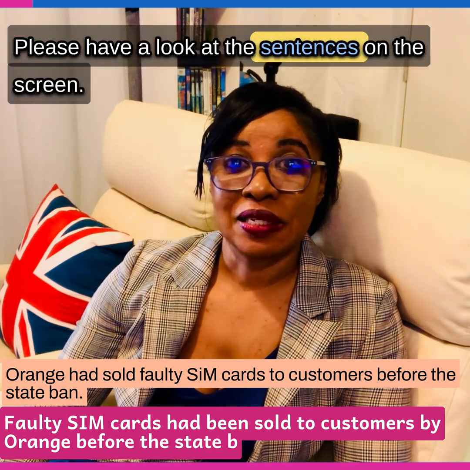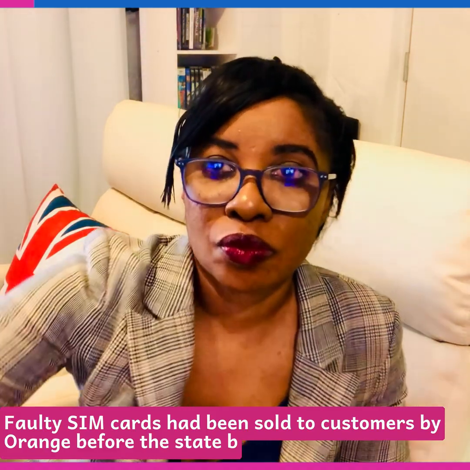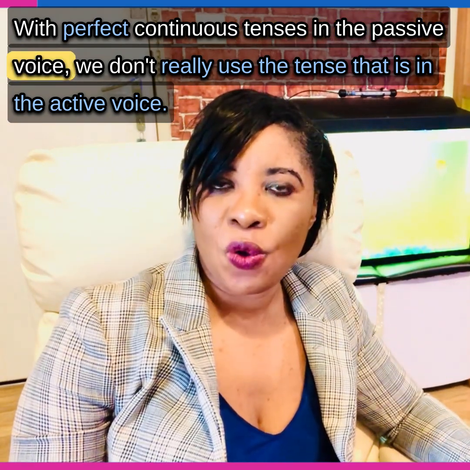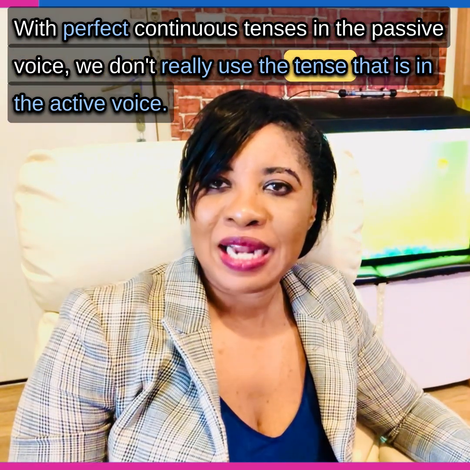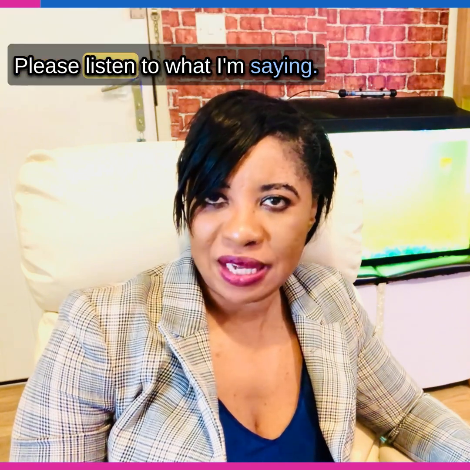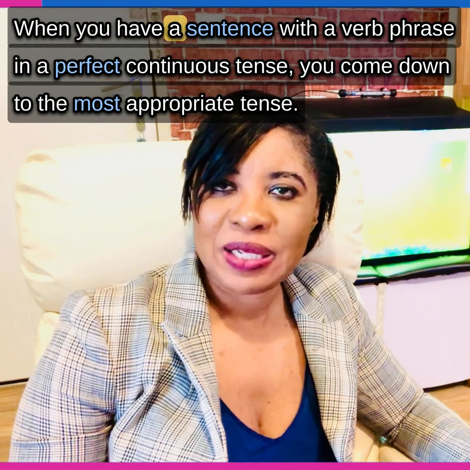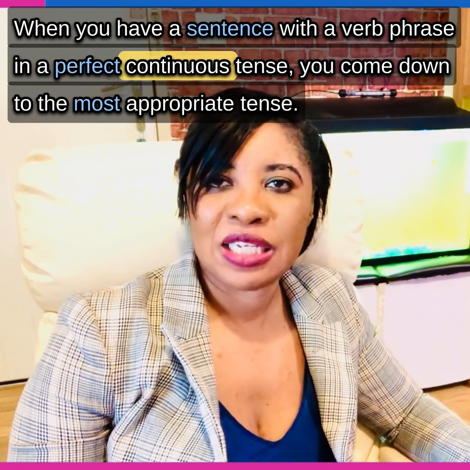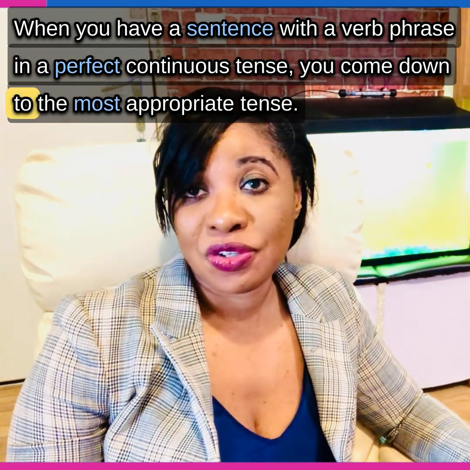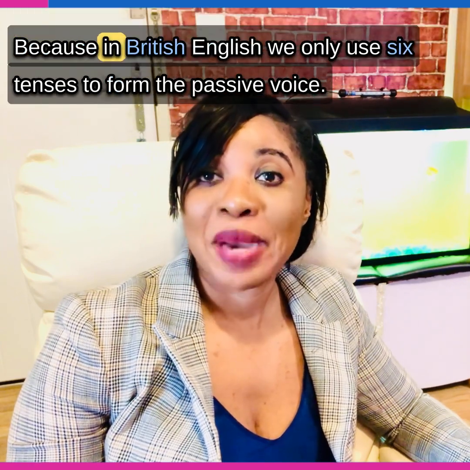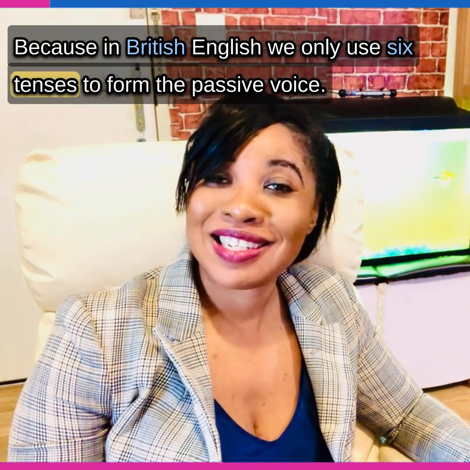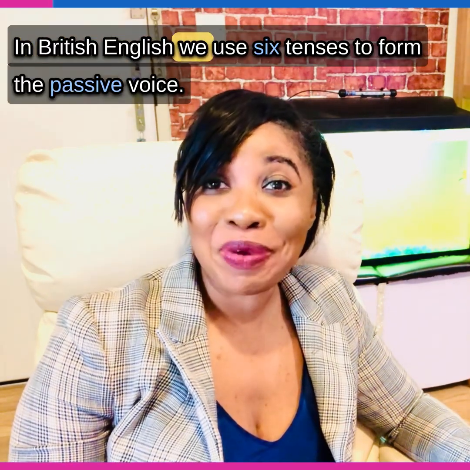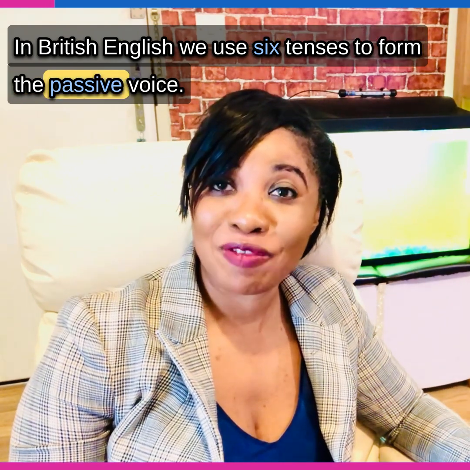Please have a look at the sentences on the screen. With perfect continuous tenses in the passive voice, we don't really use the tense that is in the active voice. Please listen to what I'm saying. When you have a sentence with a verb phrase in a perfect continuous tense, you come down to the most appropriate tense, because in British English, we only use 6 tenses to form the passive voice.